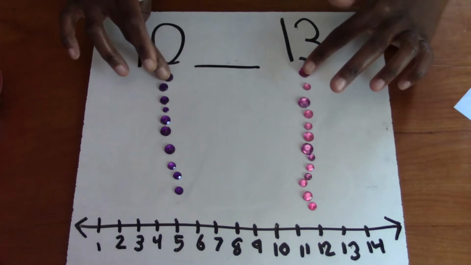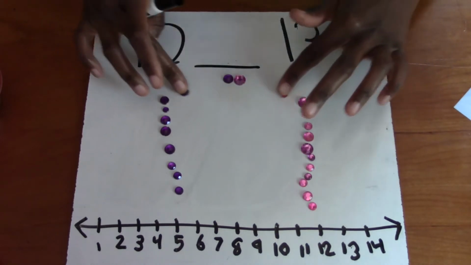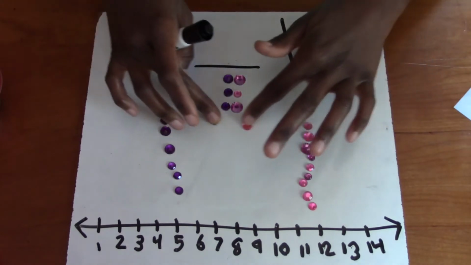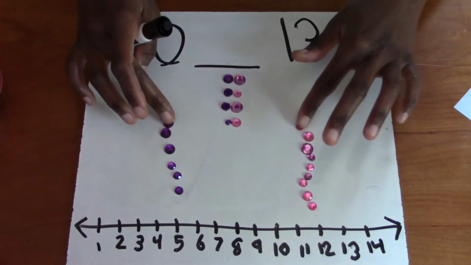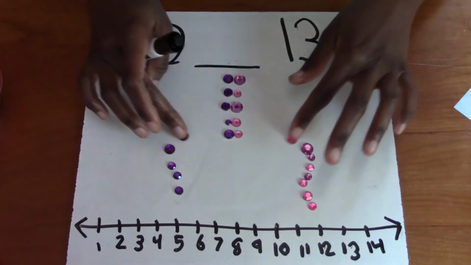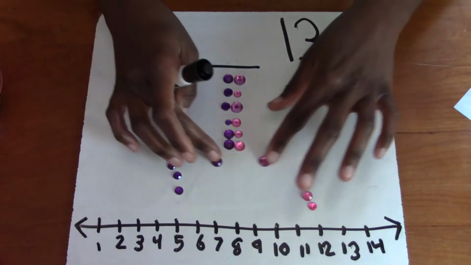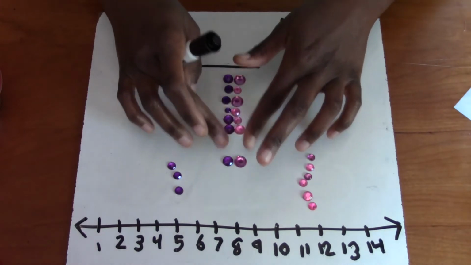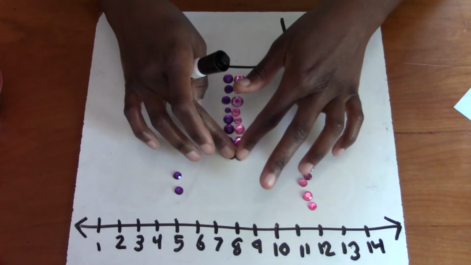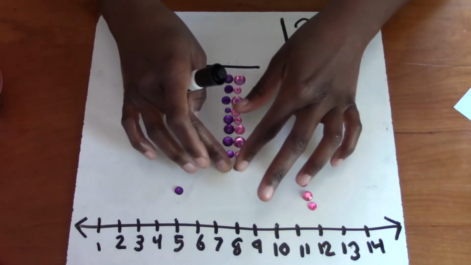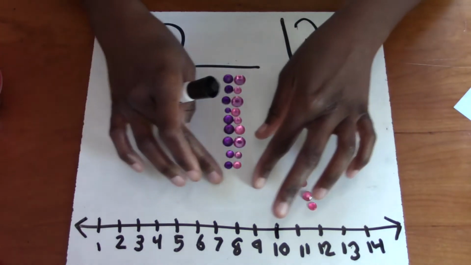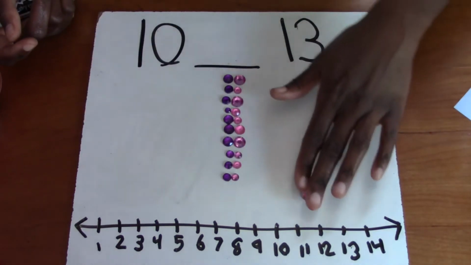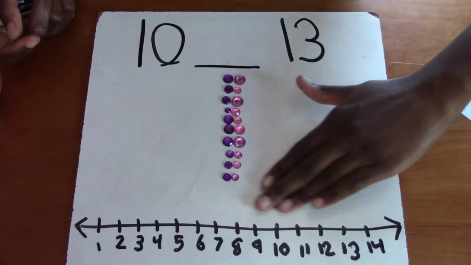has more. So they both have 1, they both have 2, they both have 3, they both have 4, they both have 5, they both have 6, they both have 7, they both have 8, they both have 9, and they both have 10. But look, which one has more? Yep, this one. This one has 3 more than the other one.